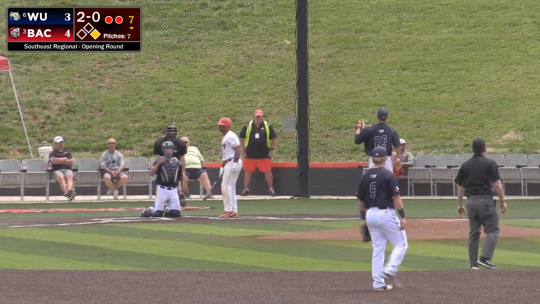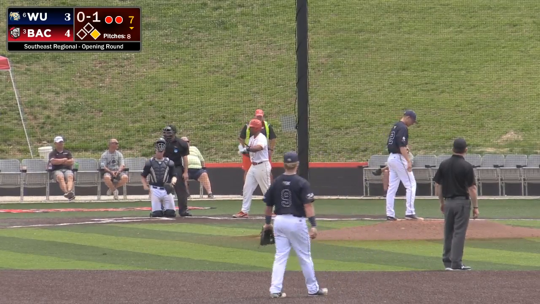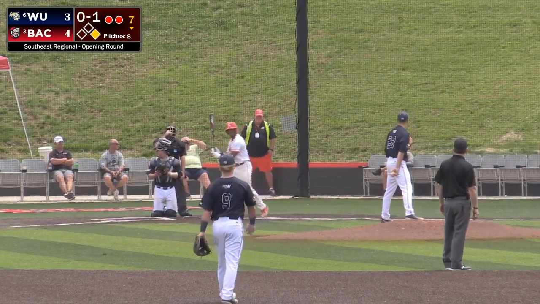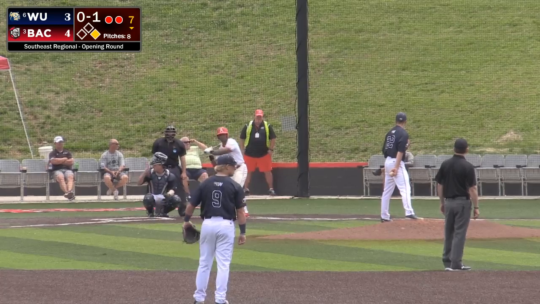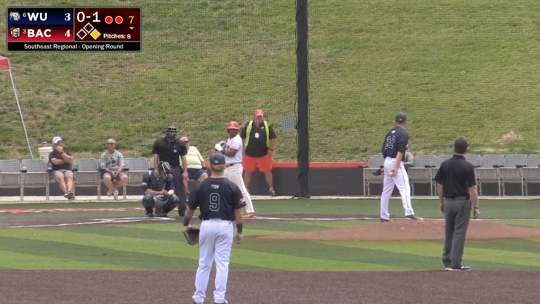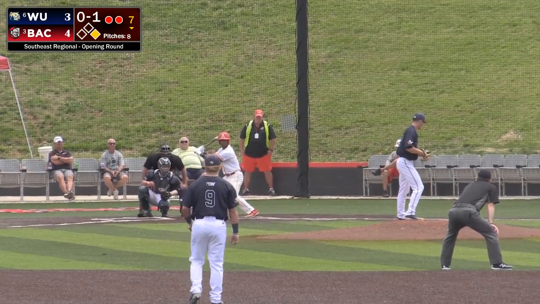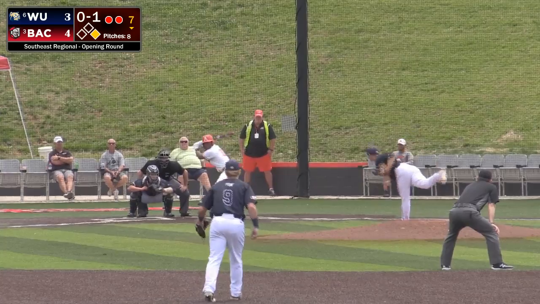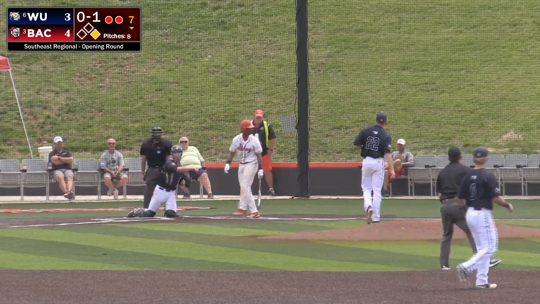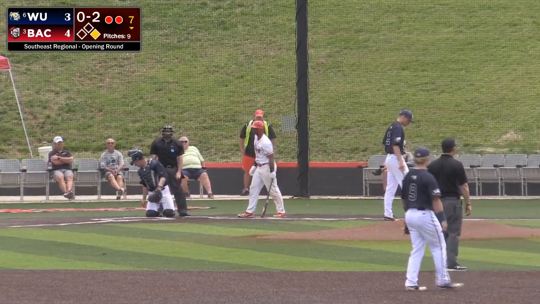Breaking ball breaks in again for Rodriguez. Strike one. Just a nice looking pitch right there. It looked like it was just going to sail right in the face of Luke Cureton, but just drops right in the zone. And Cureton batting .351 on the season for Belmont Abbey. And strike two.